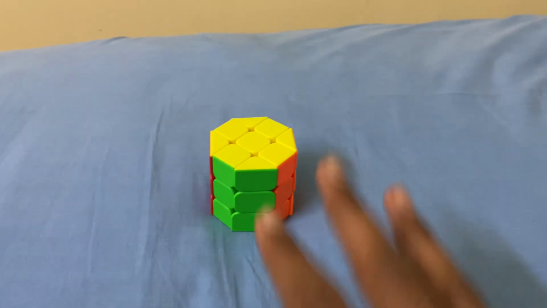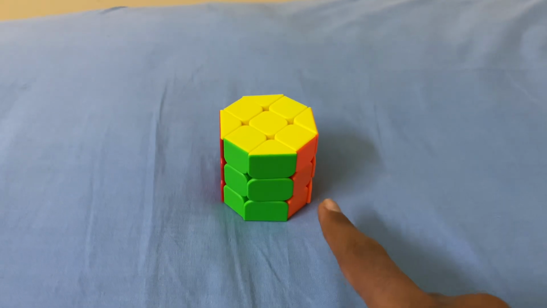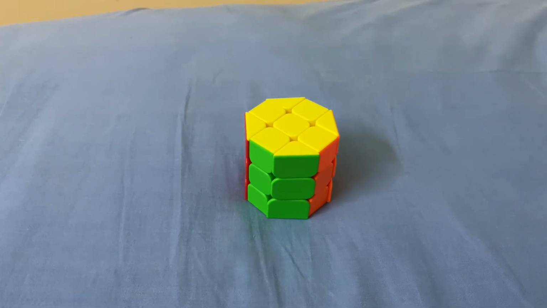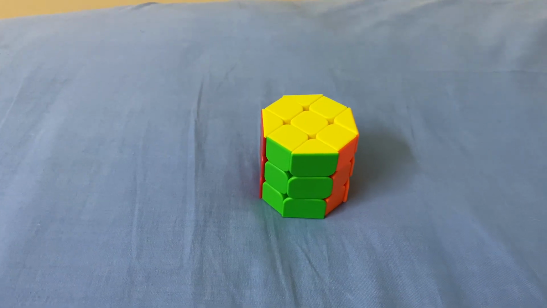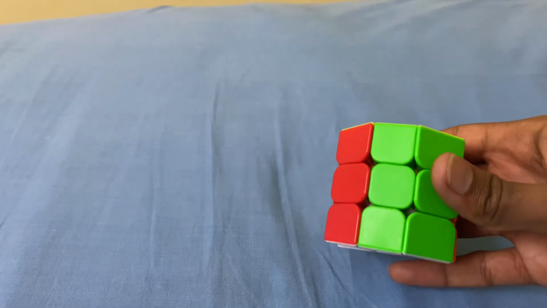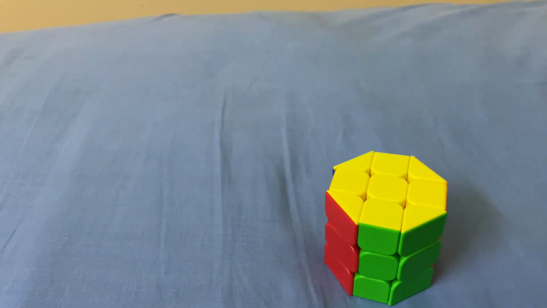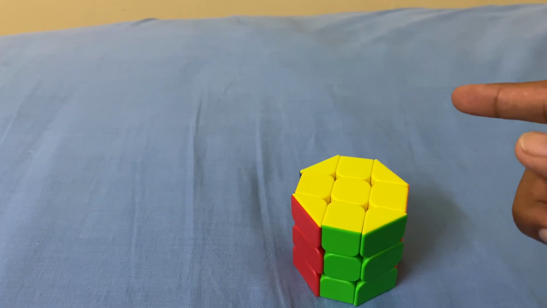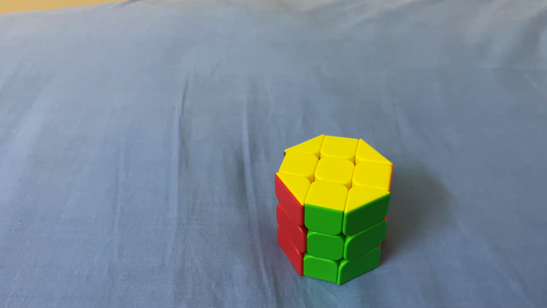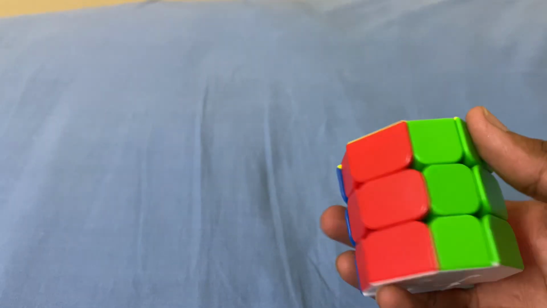So if you have the 3 colored barrel cube, then you just need to know the parity and you're good to go. But if you have the 6 colored one, you also need to know the color scheme, because otherwise you're going to get a parity in the top layer, which isn't solvable by an algorithm. So first of all, the color scheme.